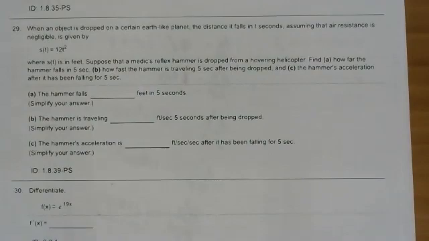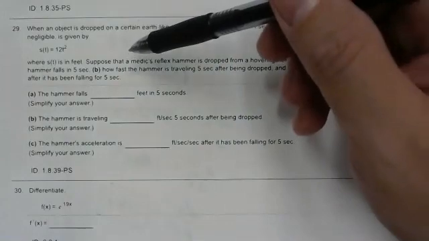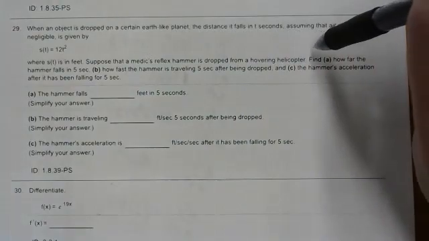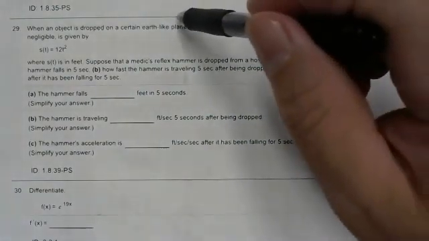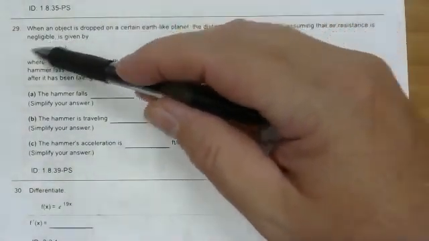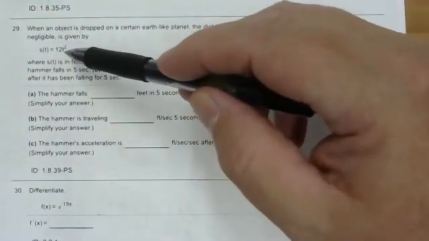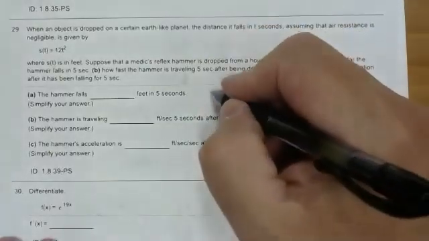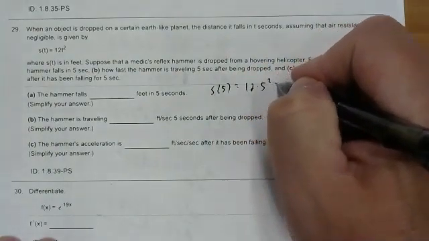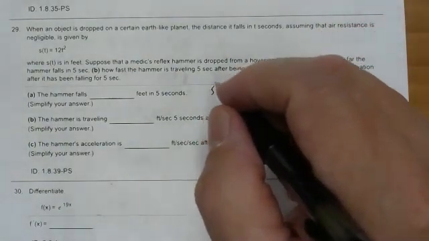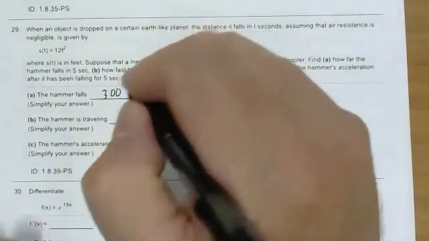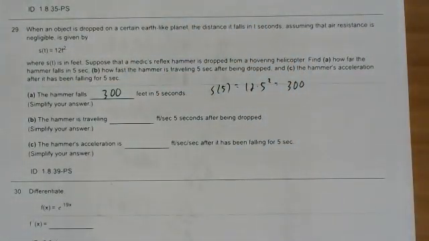The distance equals 12t squared. Suppose that a medic's reflex hammer is dropped from a hovering helicopter. Oh, so this is actually on the Earth, but it says Earth-like planet. Find how far the hammer falls in 5 seconds. Well, this is location or distance. So you plug in 5 for t. Twelve times 5 squared, 25 times 12, I believe is 300. So it falls 300 feet in 5 seconds.